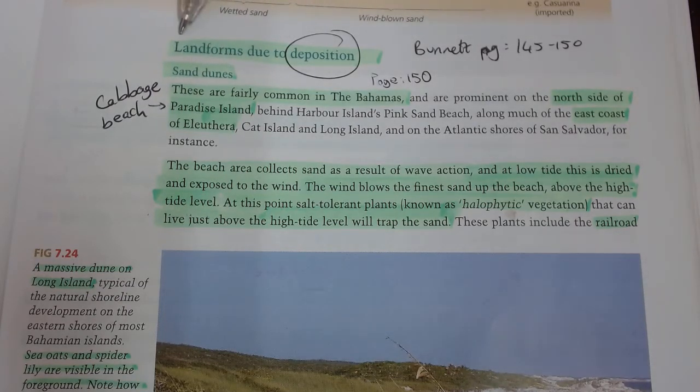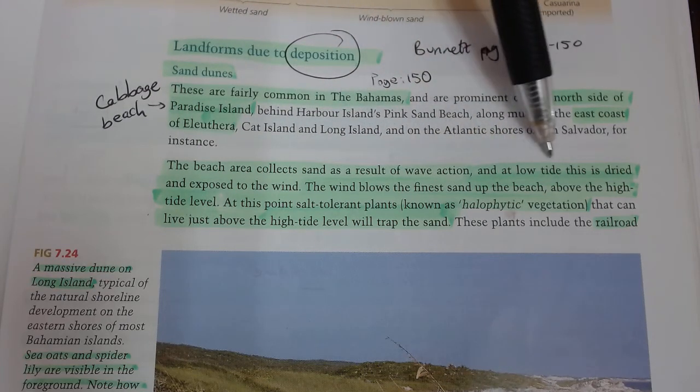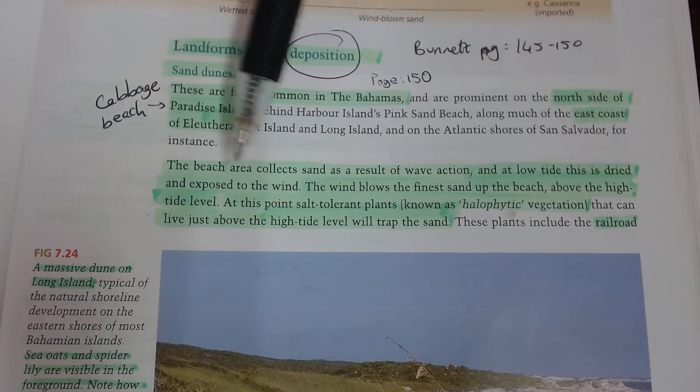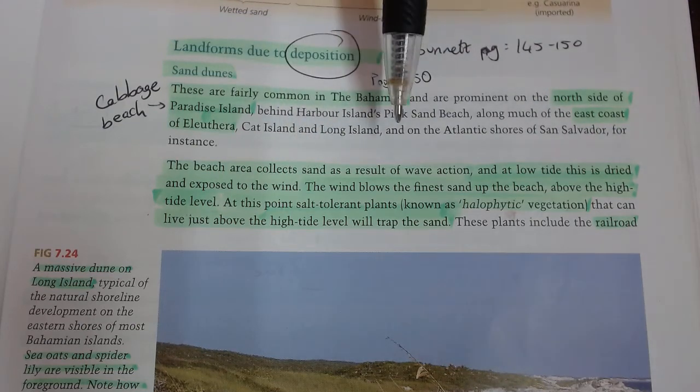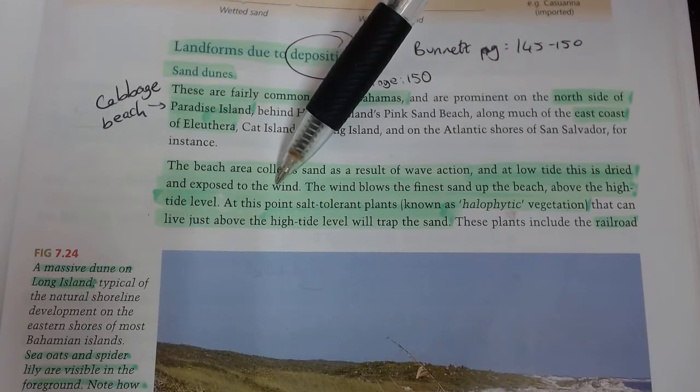Okay, the beach area collects sand as a result of wave action, and at low tide this is dried and exposed to the wind. So the beach collects sand: the waves come in, the constructive waves in particular, and they deposit sand. All right, at low tide, when the water has gone out, this sand is then dried in the sun and exposed to wind.